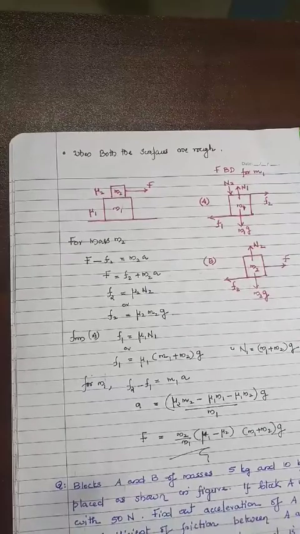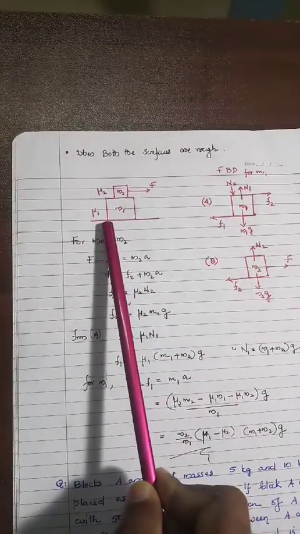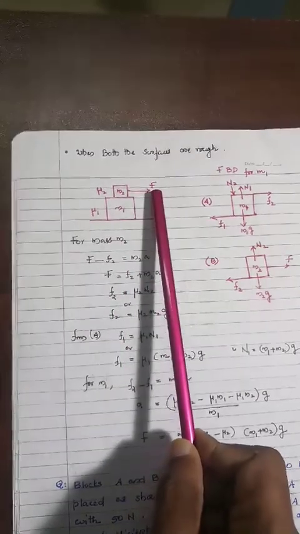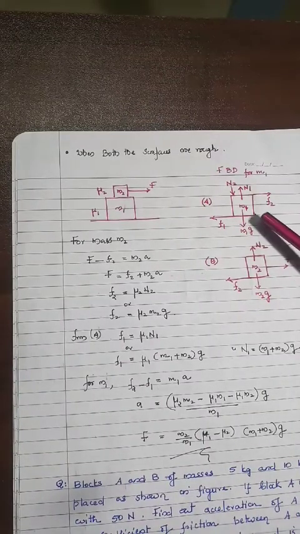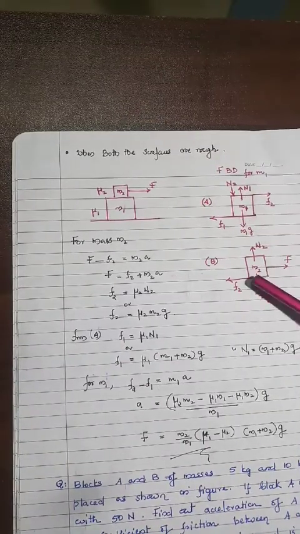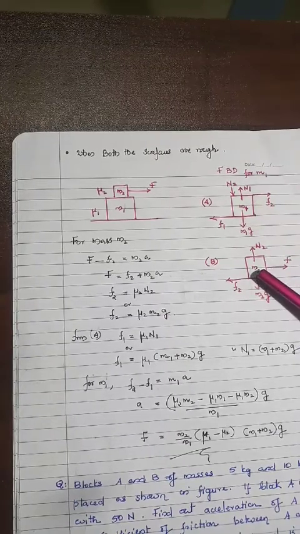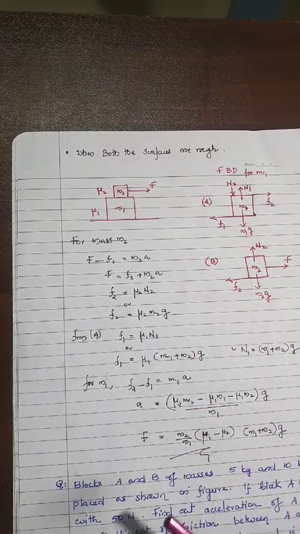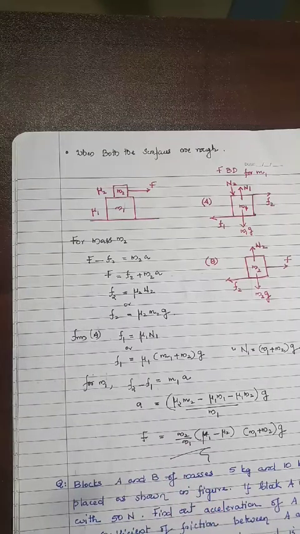And again, a similar concept, but here both surfaces have friction, and the total force F is acting on the top one. Again, draw the free body diagrams. Look at the figure carefully, then write the mathematical relations for the separate masses. Then you get the acceleration and the force acting on it.